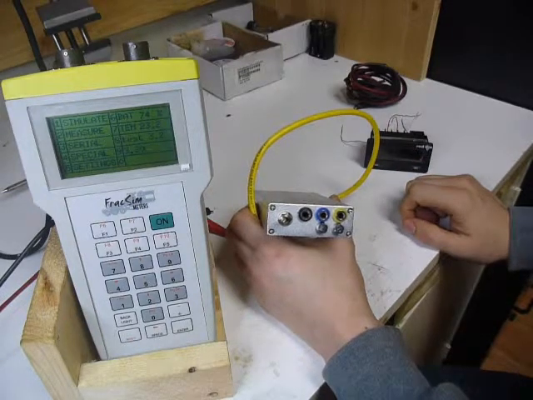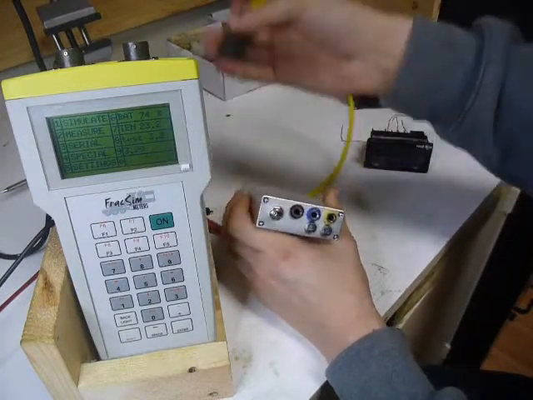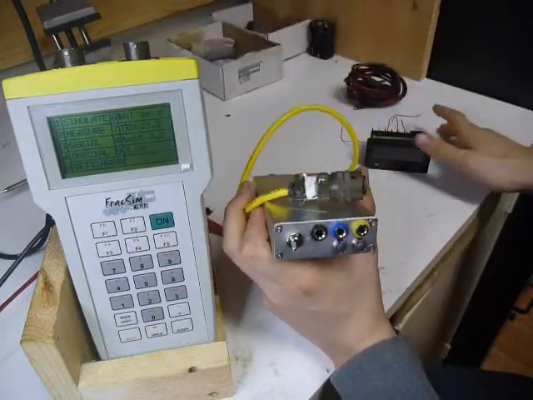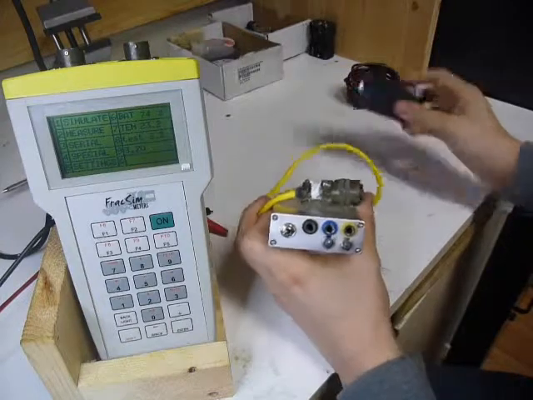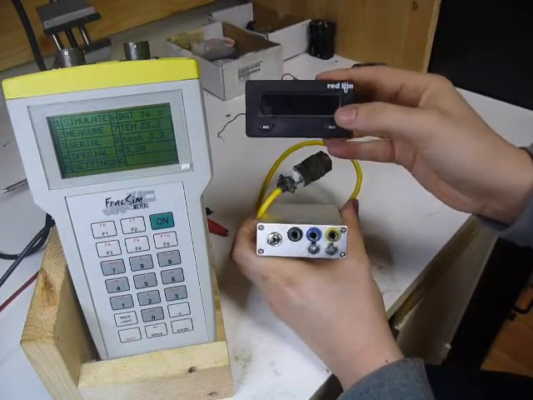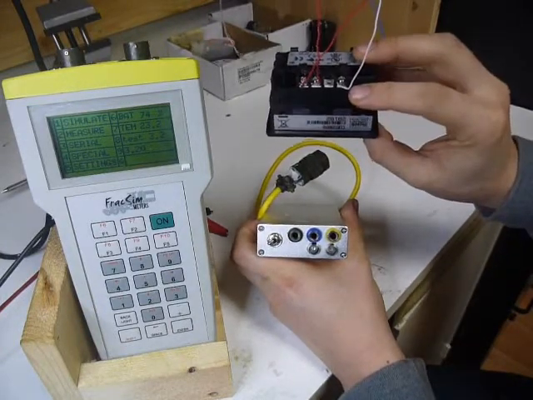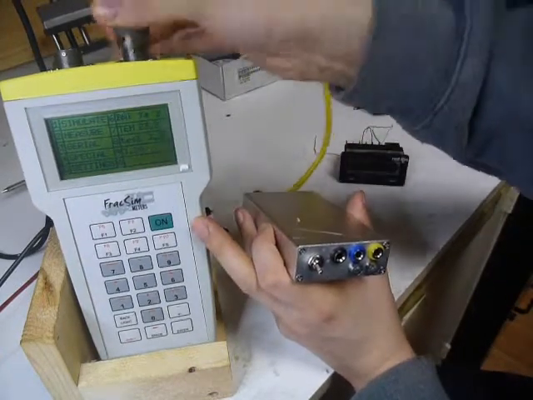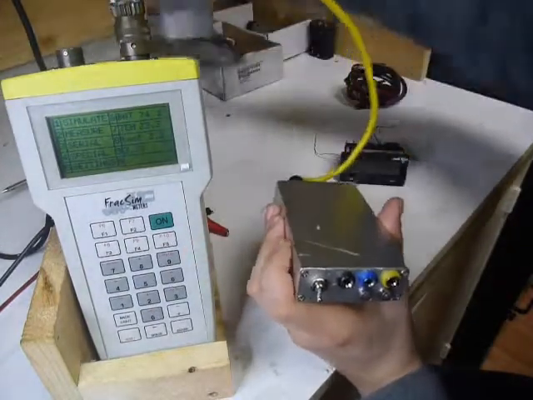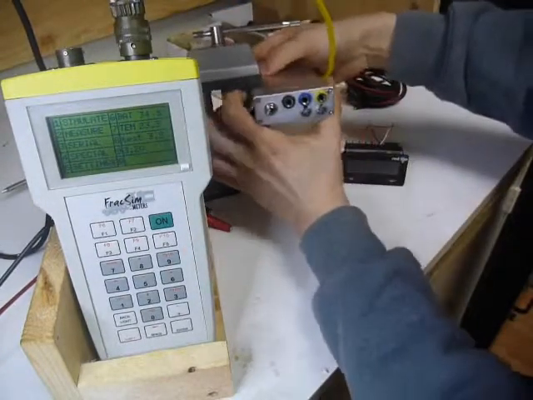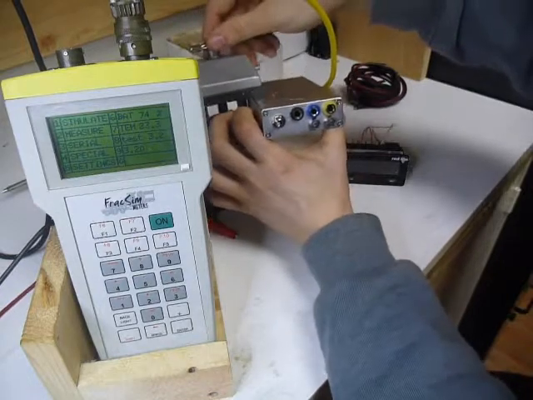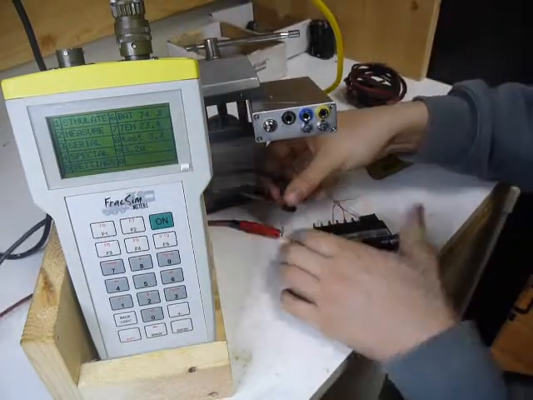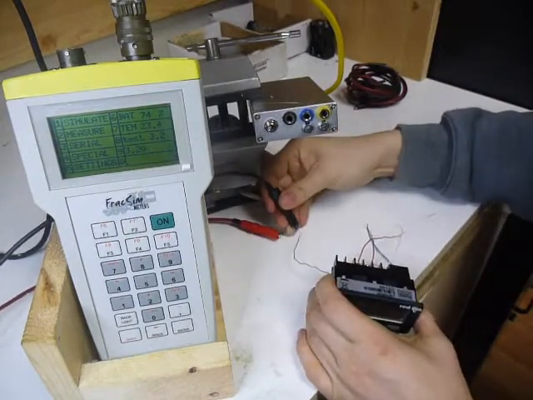So I'm just going to go ahead and set this up here. And of course, what we're going to be using today is FracSim, the module itself, and I have a little Redline Cub 5 that has a quadrature type input set up on it. Plug this in here. Put some power onto this.